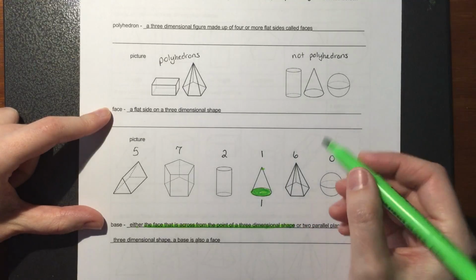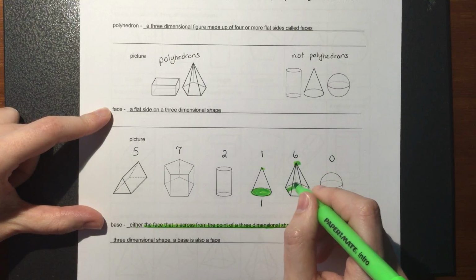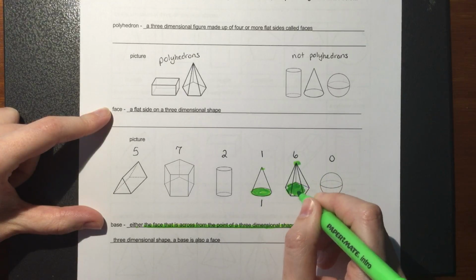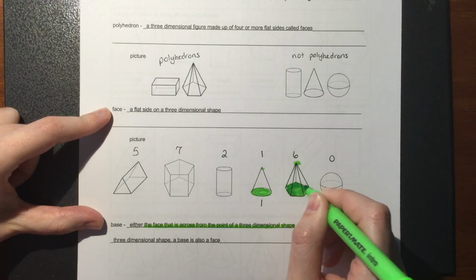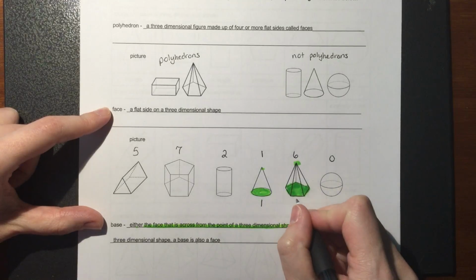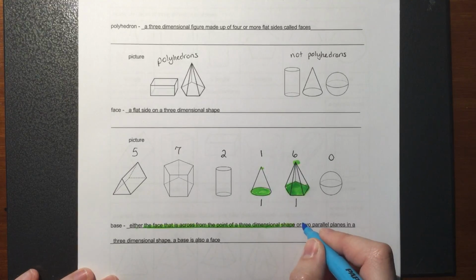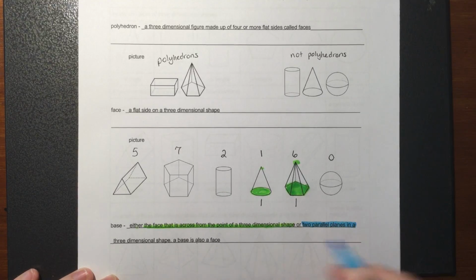Also looking here at that one right there, there's a point there. So that makes that bottom a base for that shape right there. Okay. So that's one option for bases that we could have. The other is going to be 2 parallel planes or 2 parallel faces in a three-dimensional shape.